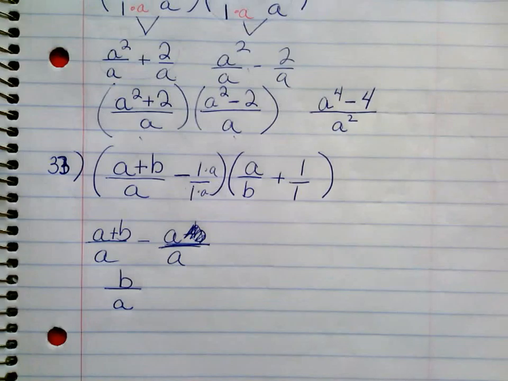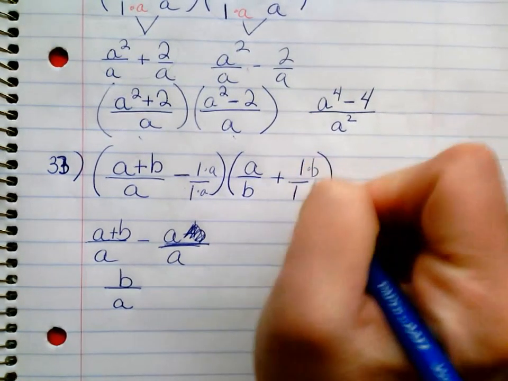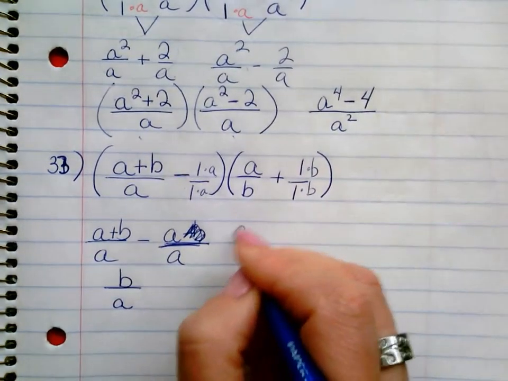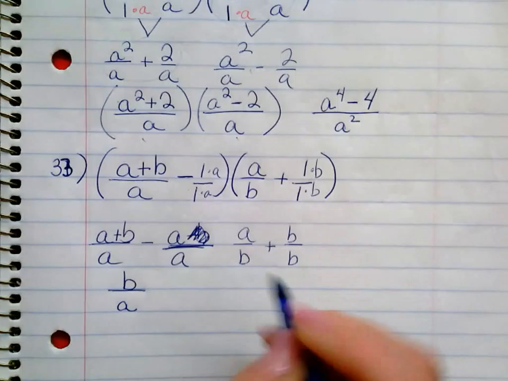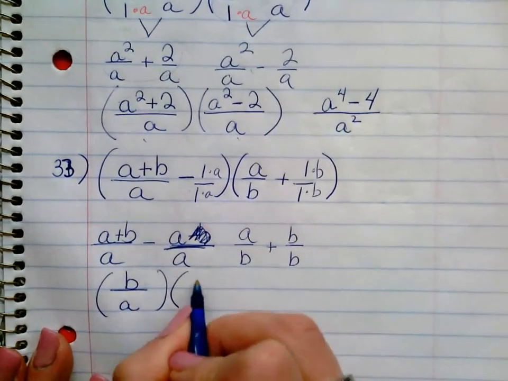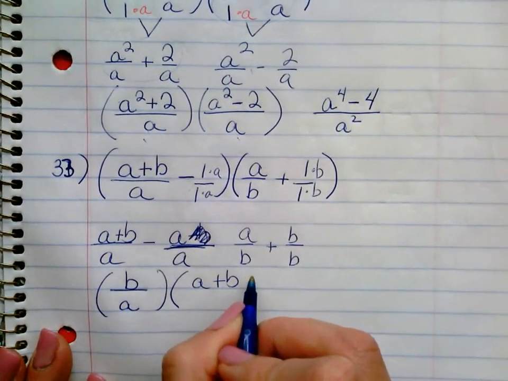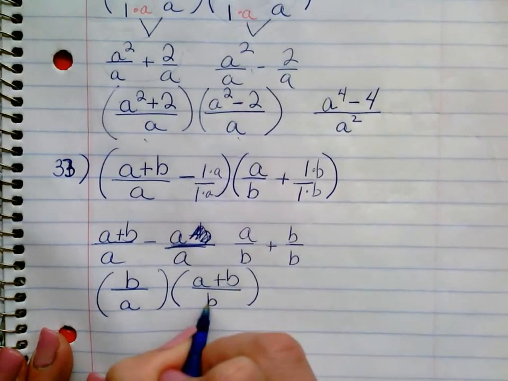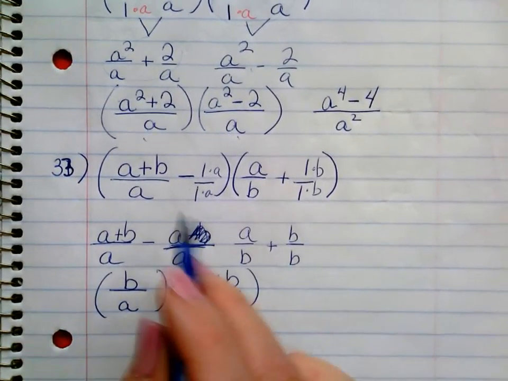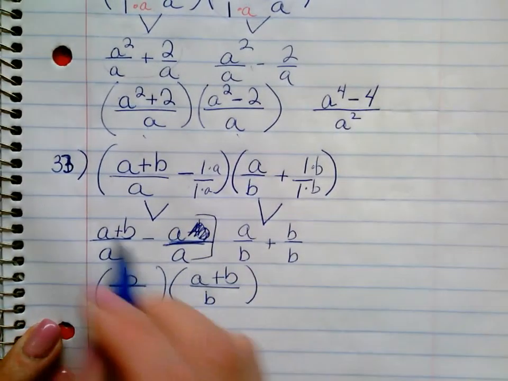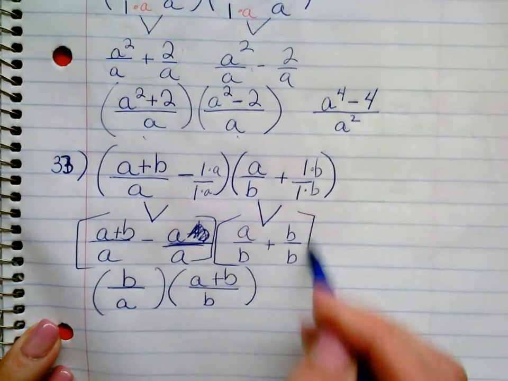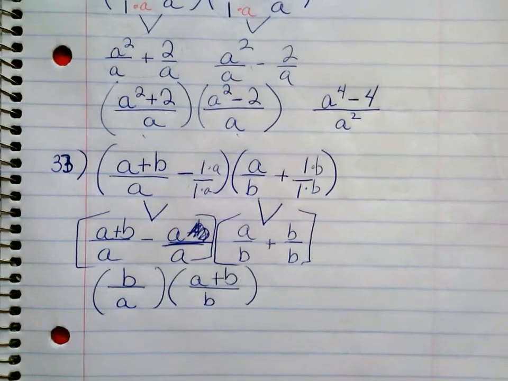Multiply both pieces by b. And you get same thing here, same thing there. And this piece becomes a plus b over b. Okay? So we added or subtracted according to the operations, created this and this, and then combined.